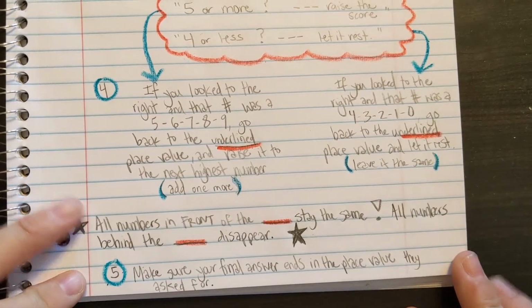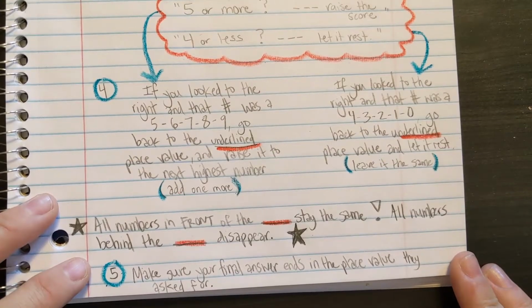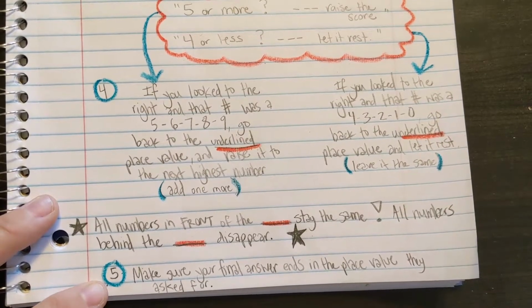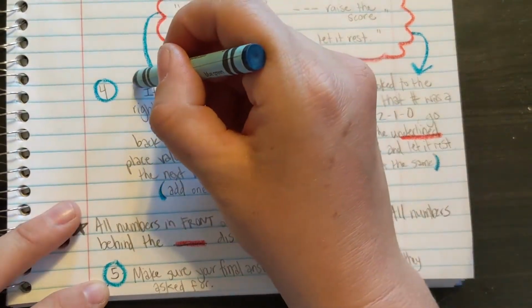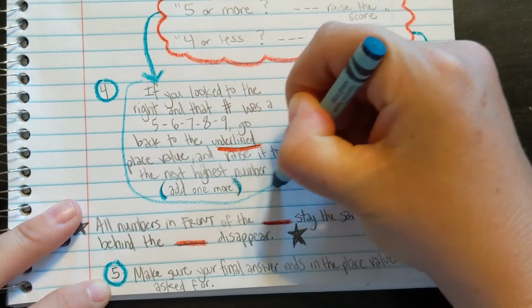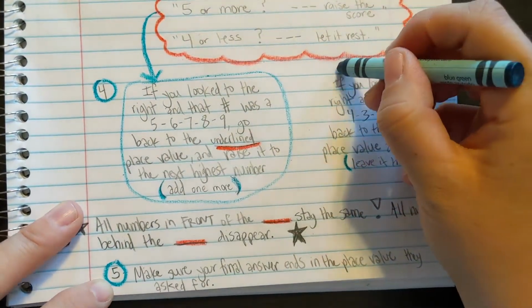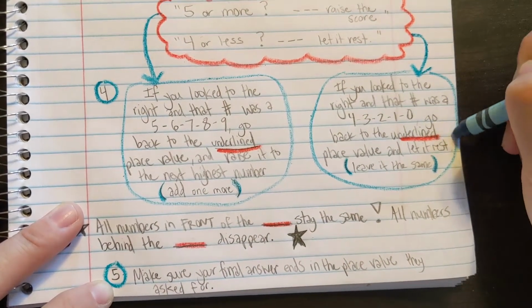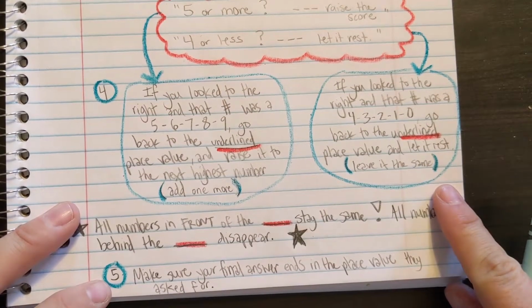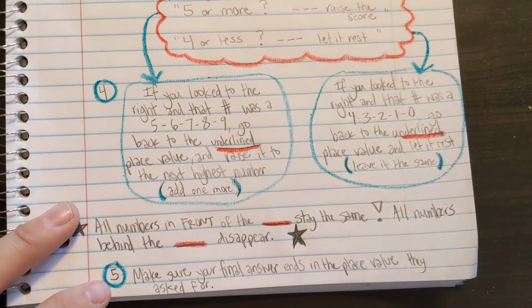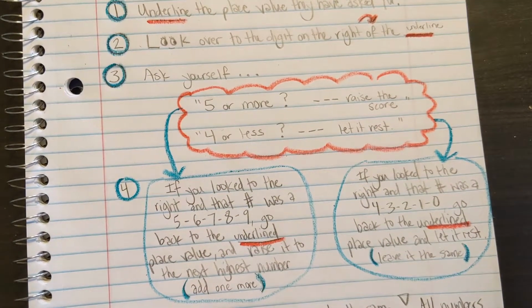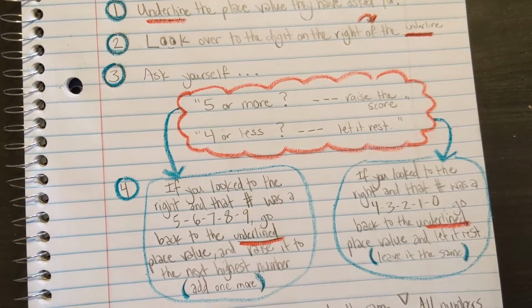All right, we have taken a whole page of notes. We've gone over the 5 steps, the things that you need to do. And now let's practice on the back side. There's lots of practice we can do. Before we move on, though, I want to take my aqua blue color, and I'm just going to kind of box these things, a big loop, because I want you to be aware that once you look to the digit to the right, you have to really turn on your brain and do some thinking with what might have to happen. Okay, so we'll just follow these steps really quickly. Don't forget the saying, 5 or more, raise the score. 4 or less, let it rest. Okay, turn the page. Let's do some practice problems.